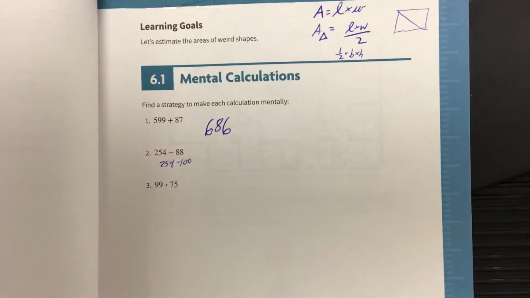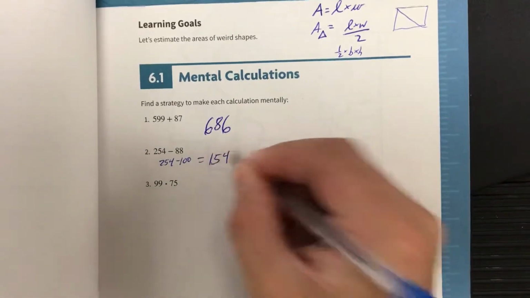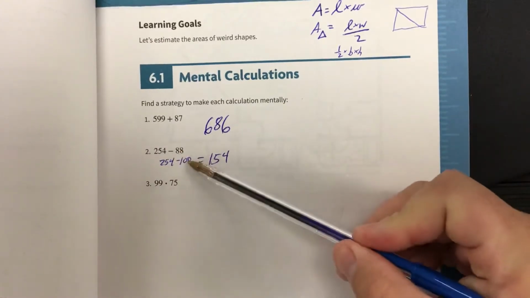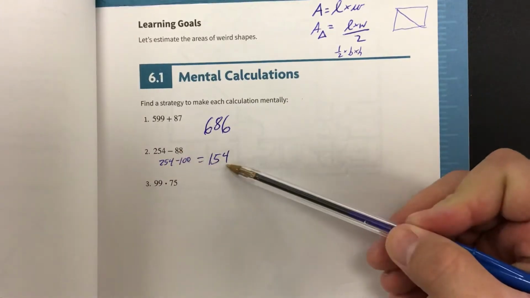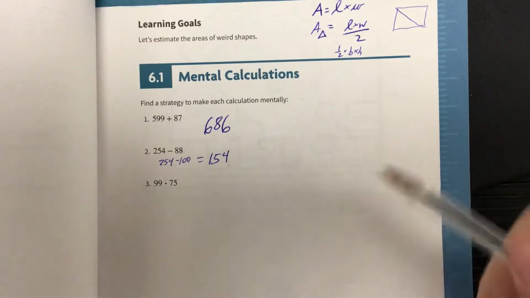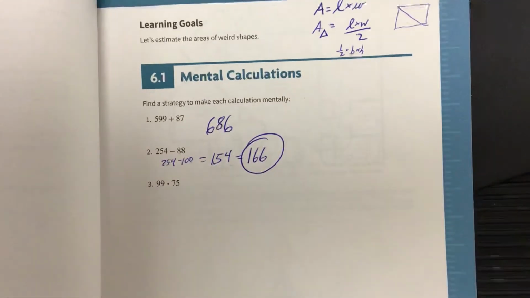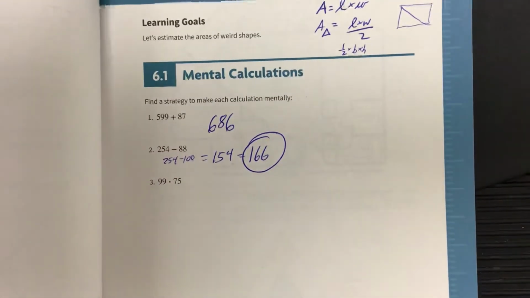I added 12, or Sophia did, and said 254 minus 100. 254 minus 100 would be 154. And then because you added 12 here, what do you got to do to answer? Add 12. So what did you say the answer was? 166 is correct. How about the last one, number 3?